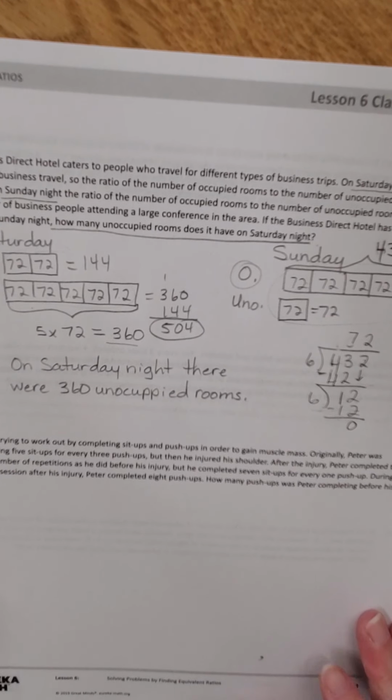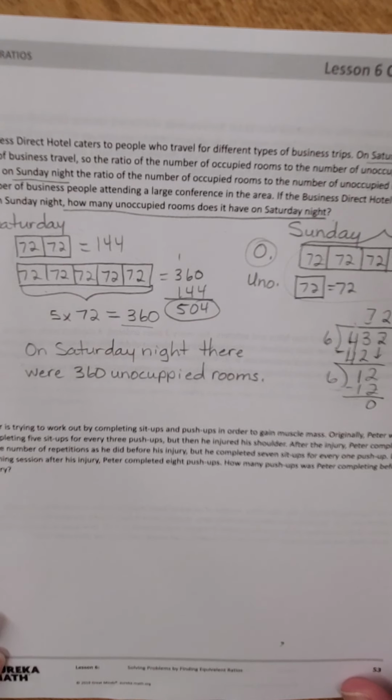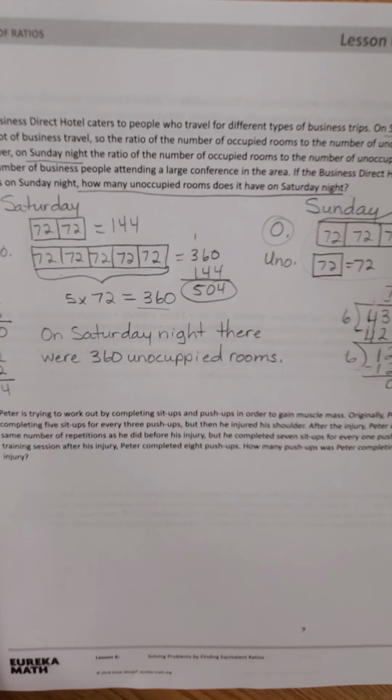So now let's move on to exercise 2. I was going to do a different one, but I think I'll just stay on this page. Peter is trying to work out by completing sit-ups and push-ups in order to gain muscle mass. Originally, Peter was completing 5 sit-ups for every 3 push-ups, but then he injured his shoulder. After the injury, Peter completed the same number of repetitions as he did before his injury, but he completed 7 sit-ups for every 1 push-up. And if you injure your shoulder, you're not going to be able to do as many push-ups. During a training session after his injury, Peter completed 8 push-ups. How many push-ups was Peter completing before his injury?